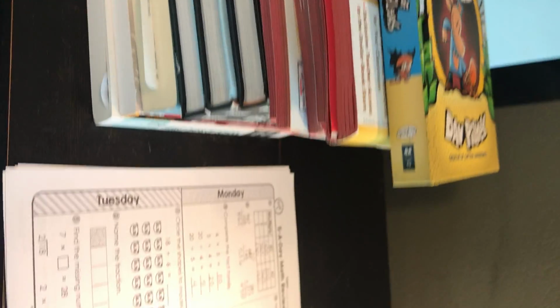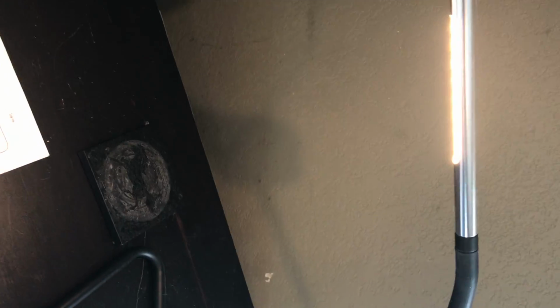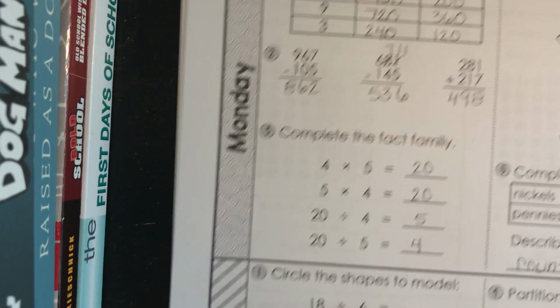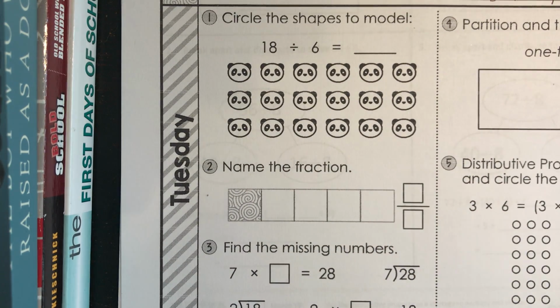All right, as promised, your very own behind the scenes peek at my fancy YouTube studio. My adjustable light, my desktop with our work, a stack of Dogman books to make sure that it holds my camera. And that's as fancy as it gets around here, kids. Let's get Tuesday in the picture and go to work.